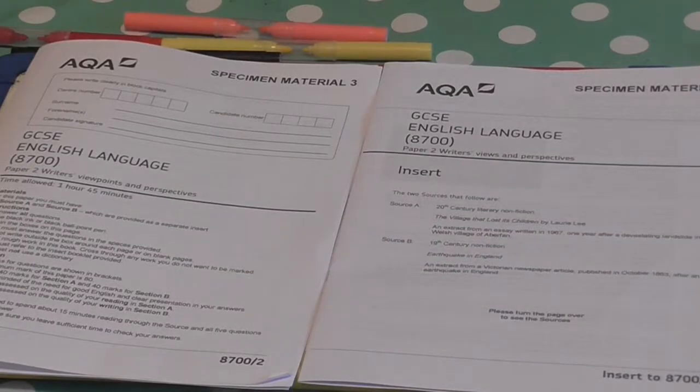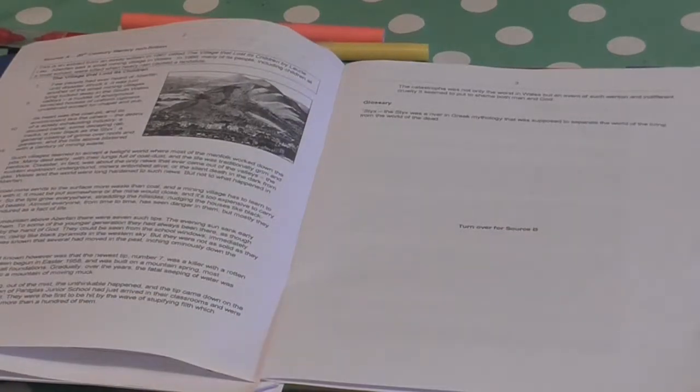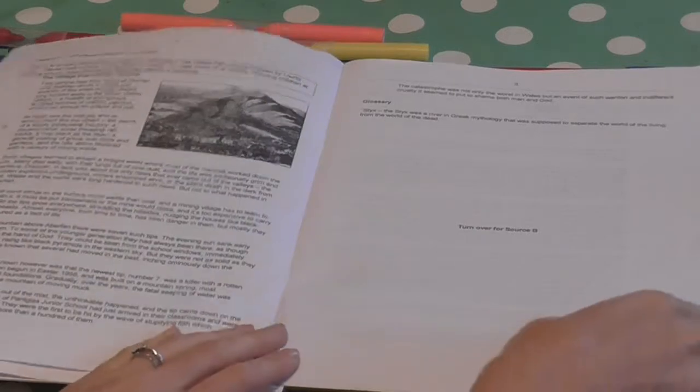Paper 2, English Language, is Writers' Viewpoints and Perspectives, and it's 1 hour and 45 minutes. You'll receive an insert which goes with the exam booklet, and inside the insert you have the extracts which you'll need to use. The main difference between Paper 1 and Paper 2 is that you have 2 extracts and you have 2 comparison questions.